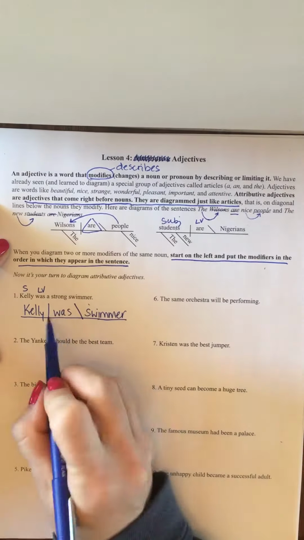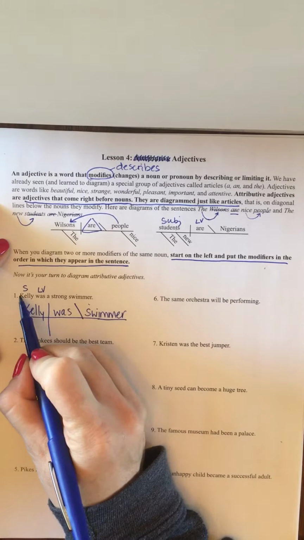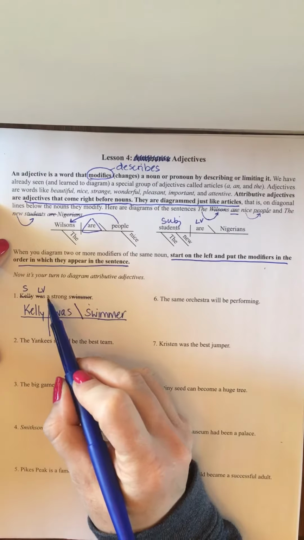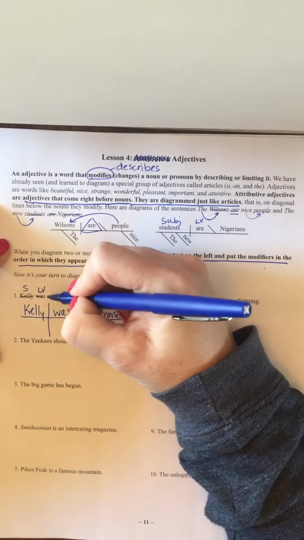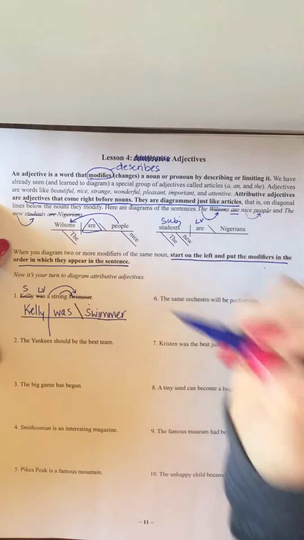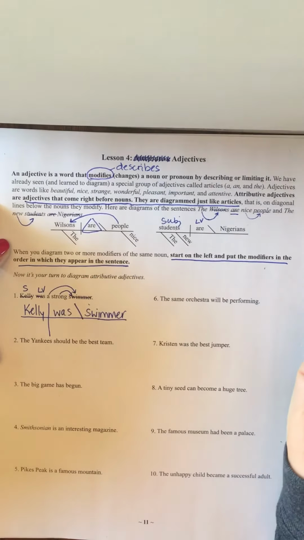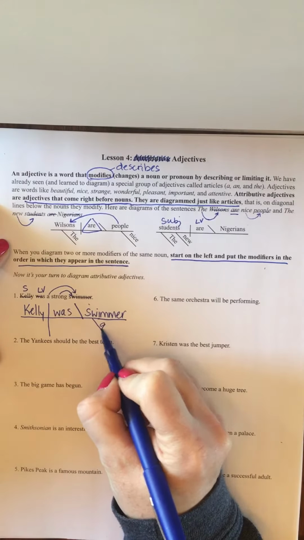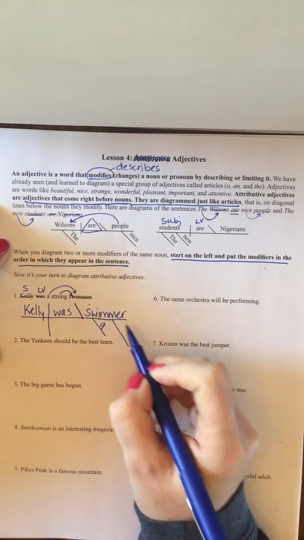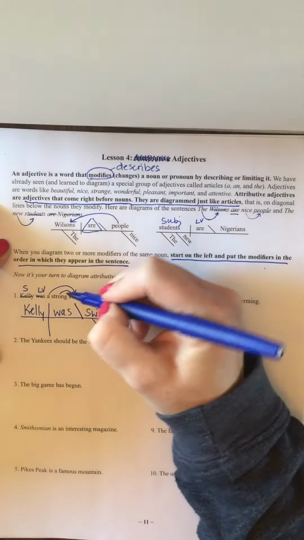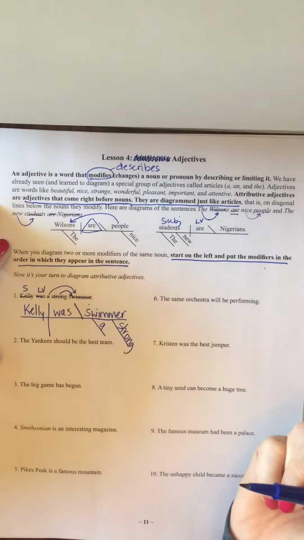So we have our baseline set, so we mark off the words we used. Kelly was swimmer. Now we're left with a and strong. Now Kelly was a swimmer and she was a strong swimmer. Both of those modify or describe swimmer. A comes first, so I'm going to draw it on a diagonal line under swimmer. Strong comes next, so we put that underneath swimmer. And we've used all the words in the sentence.